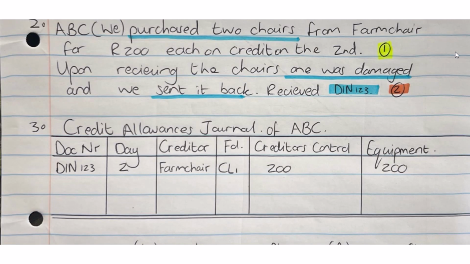You know that we always look at an example first. In this example, we say that we are ABC, and we purchased 2 chairs from Farm Chair for 200 Rand each on credit on the 2nd. Then we say, upon receiving the chairs, one was damaged and we sent it back and therefore received debit note 123. Right. The moment that we see debit note, the reason I highlighted it is because the source document of debit note indicates to you that this transaction can be identified as a credit purchase return transaction.